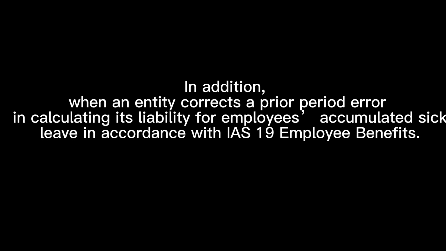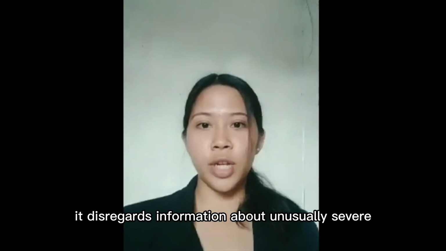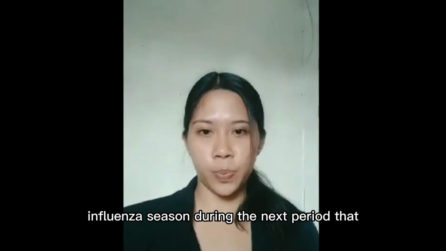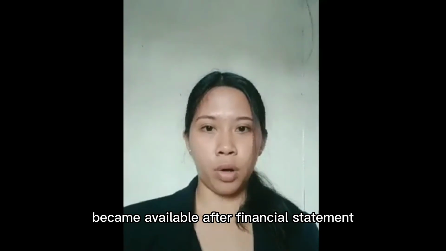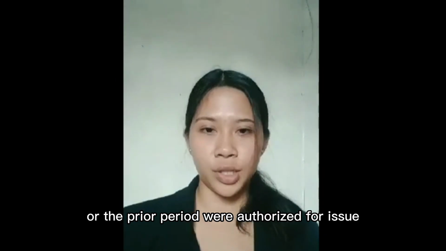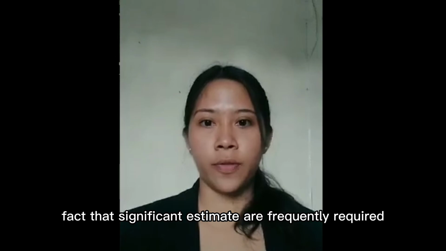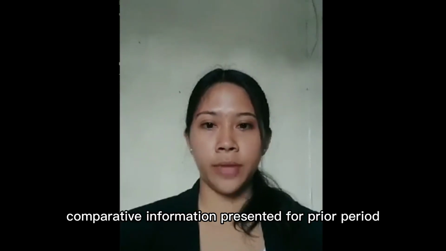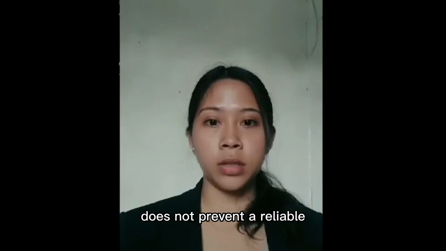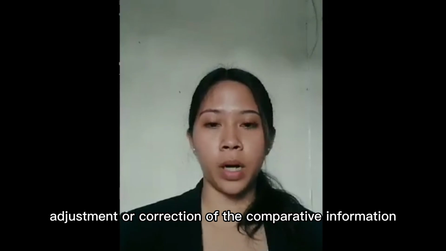In addition, when an entity corrects a prior period error in calculating its liability for employees' accumulated sick leave in accordance with IAS 19 Employee Benefits, it disregards information about an unusually severe influenza season during the next period that became available after financial statements for the prior period were authorized for issue. The fact that significant estimates are frequently required when amending comparative information presented for a prior period does not prevent a reliable adjustment or correction of the comparative information.